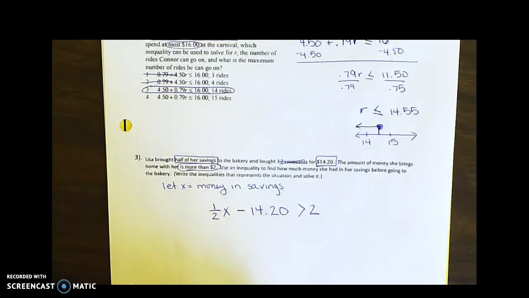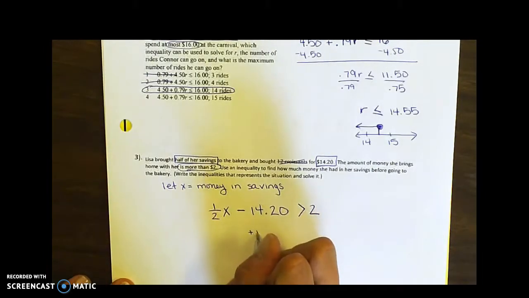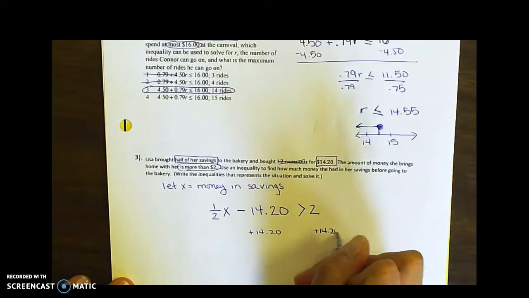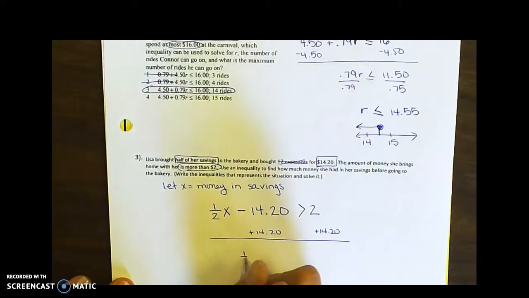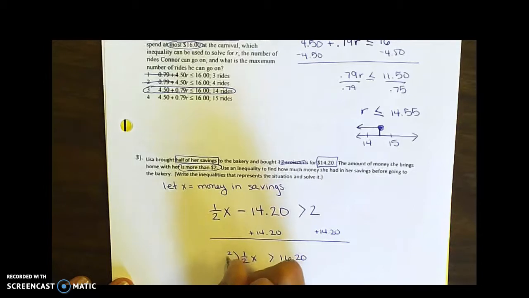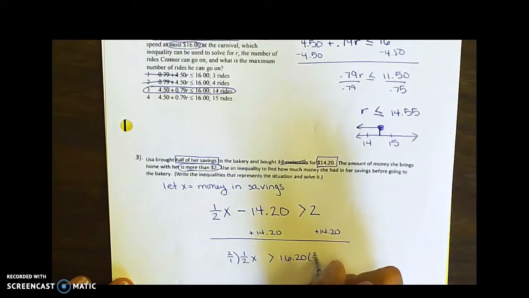Okay, so now that we have our equation, we can solve for X. The first thing I'm going to do is add $14.20 to each side. So I'm going to get 1/2 X has to be greater than $16.20. And then I'm going to multiply each side by 2/1.